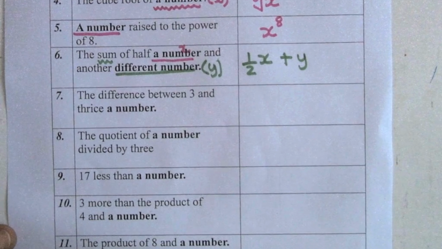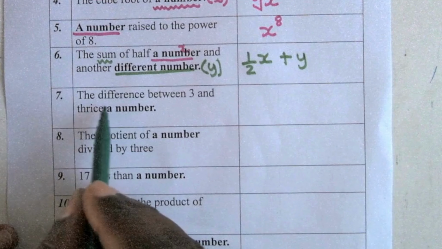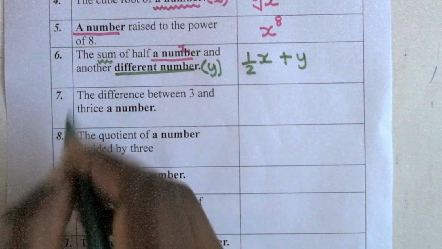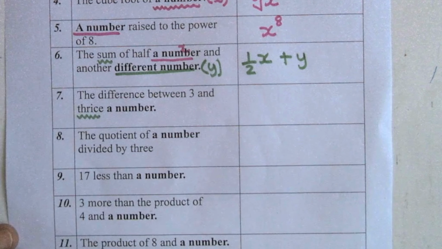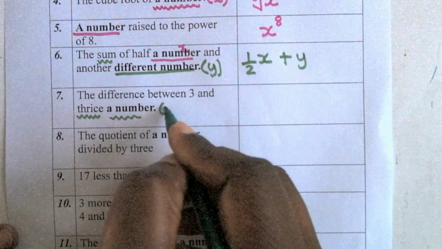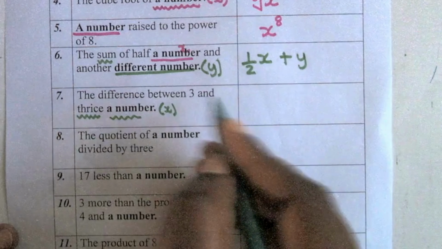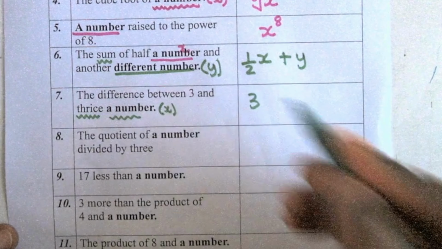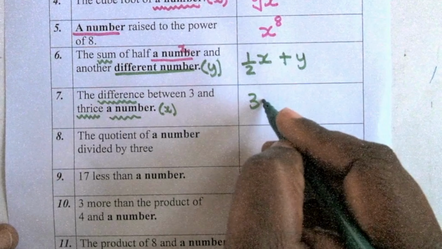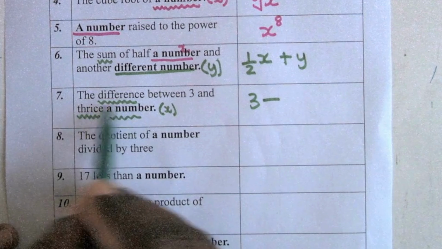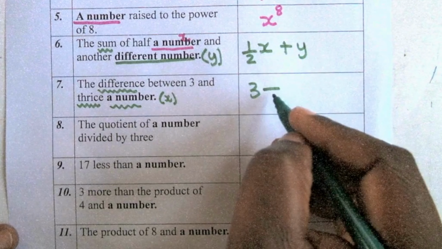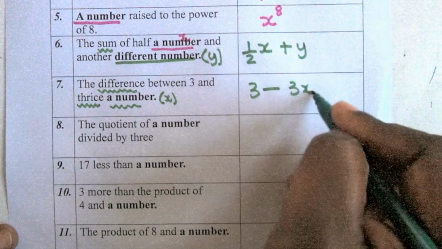In the next question, it says here, the difference between 3 and thrice a number. We have to be very careful here. Thrice means 3 times our number, and we are going to call this number x. So the difference between 3, what operation sign am I going to use here? I'm going to use minus because my keyword here is difference. And my final answer is going to be 3 minus 3x.